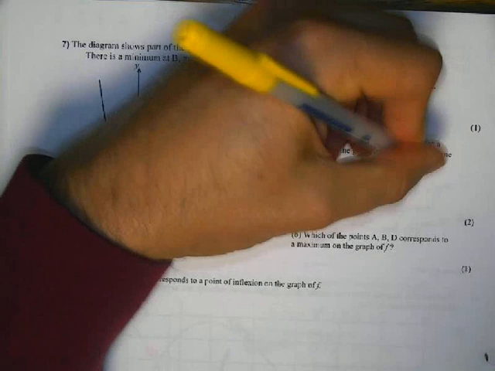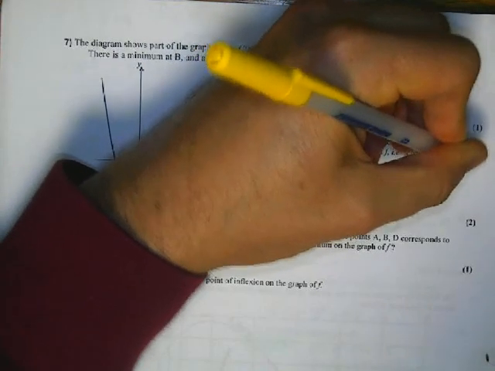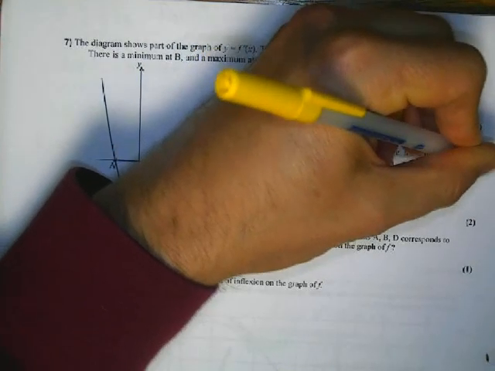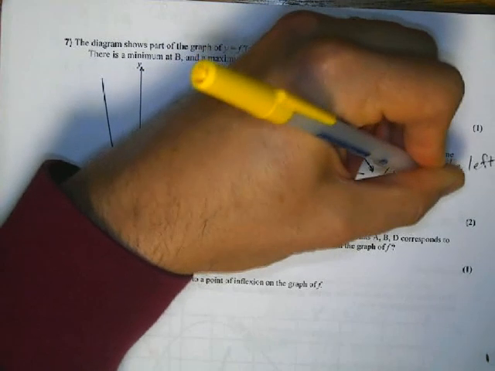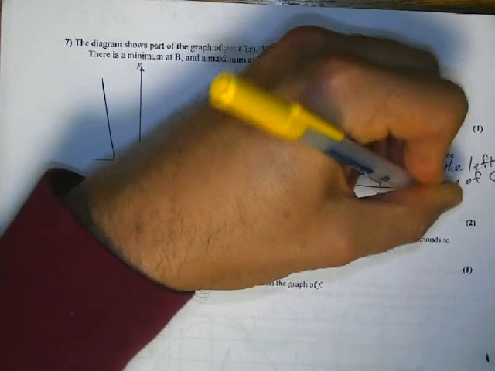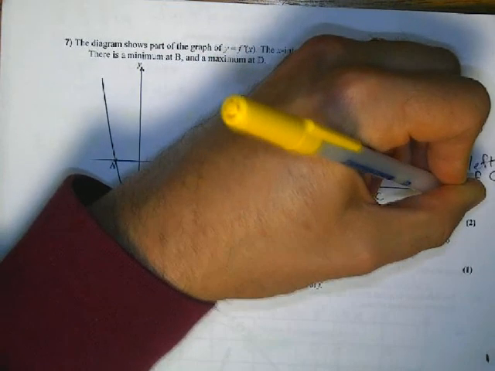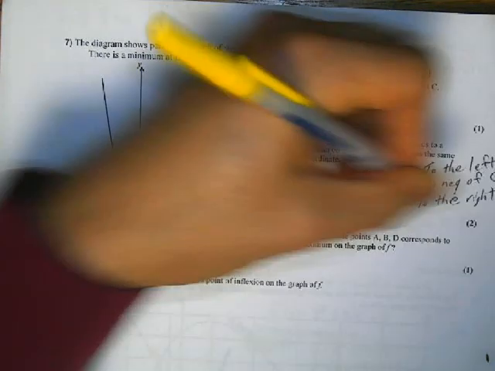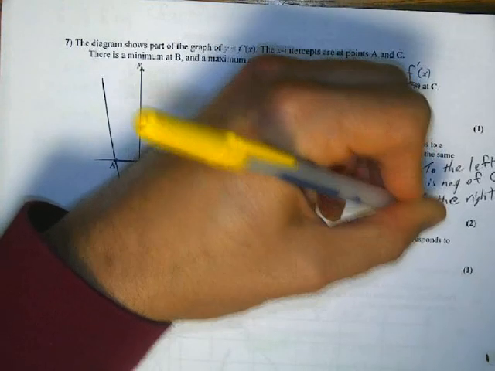Okay, to the left of C the slope is negative, and to the right the slope is positive.